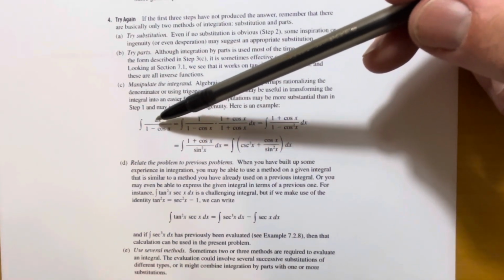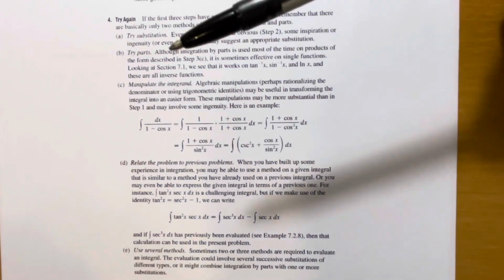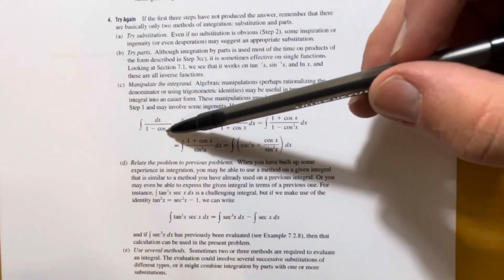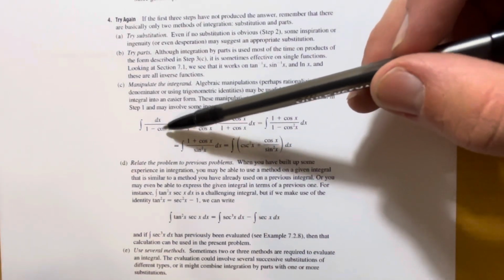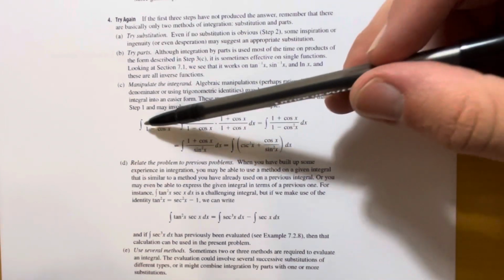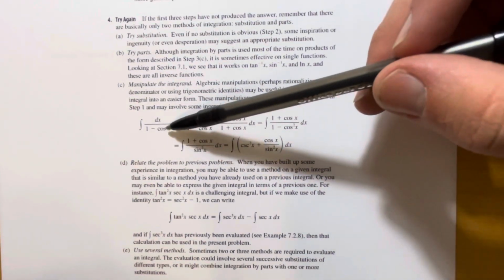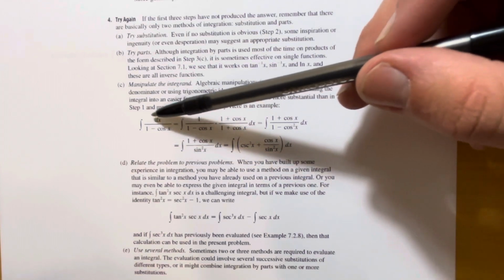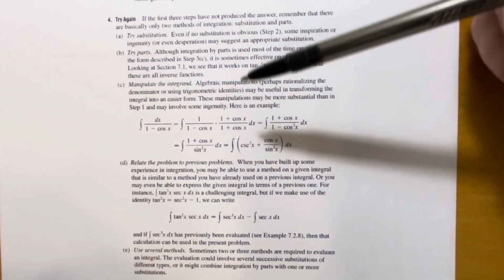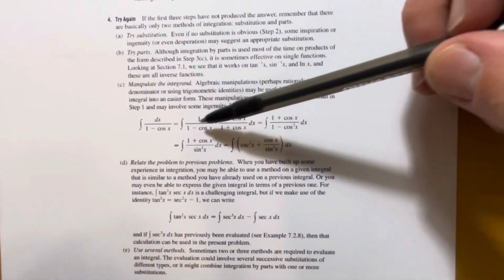So this is an example. If I want to integrate 1 over 1 minus cosine of x, I don't see an obvious u substitution that would help, because if I set u equal to cosine of x, or 1 minus cosine of x, for example, then I would need to be seeing a sine of x dx in here for my du, and I don't see that.